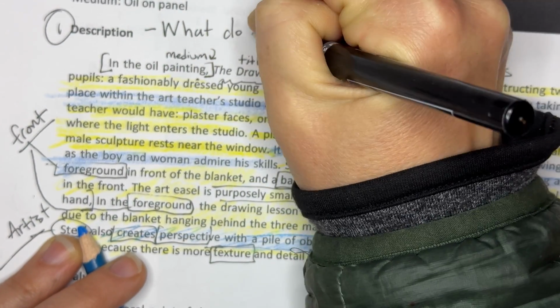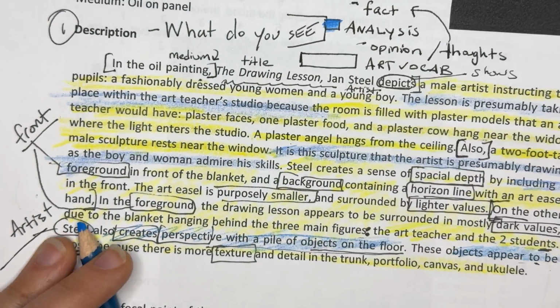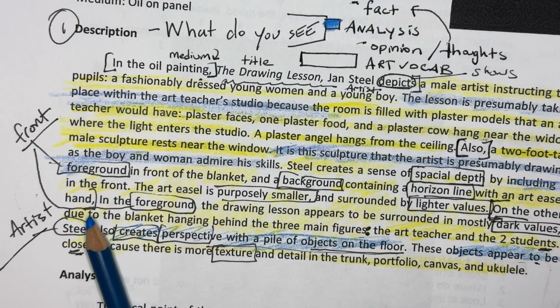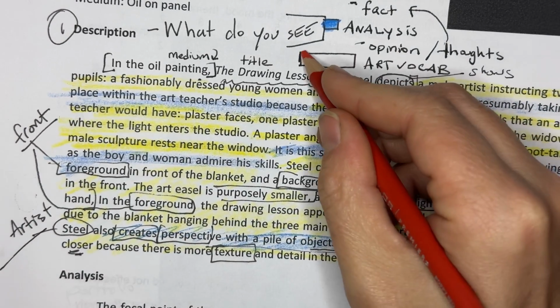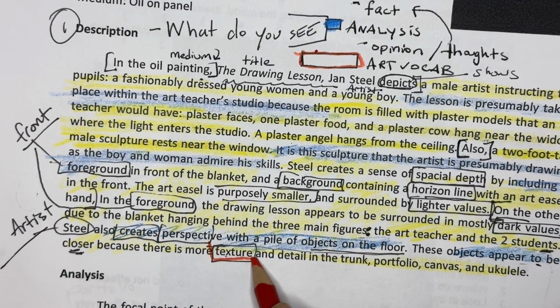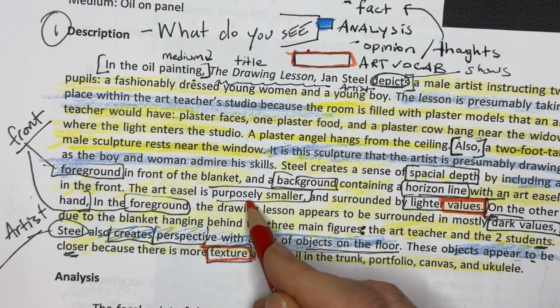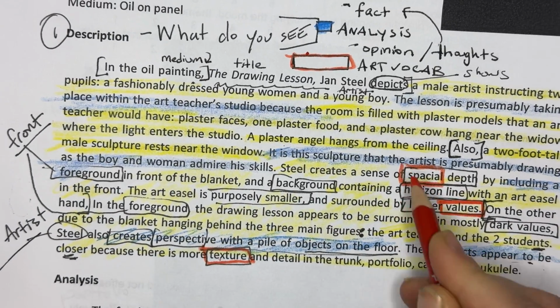What do you see? And then the main elements of art would be, let's mark some key art vocabulary in red. The main elements of art that they talked about were texture, value, and then space, right?